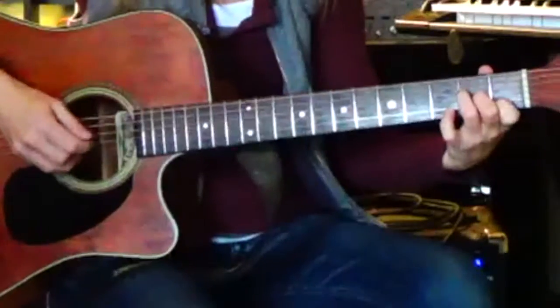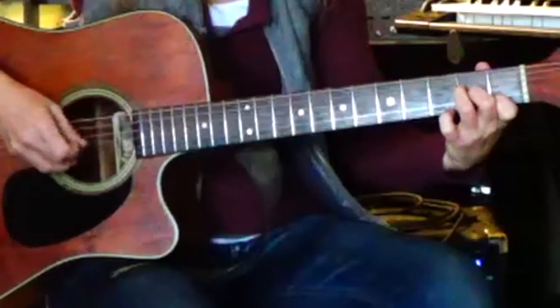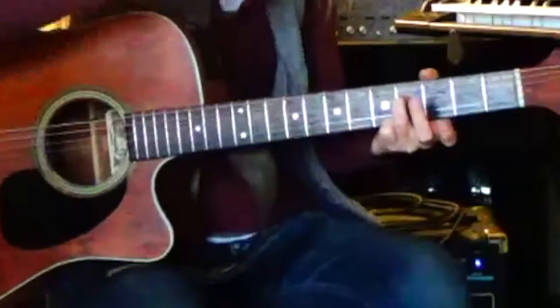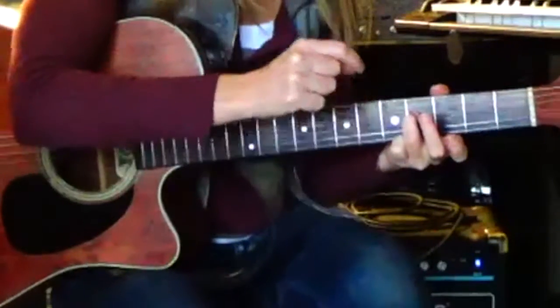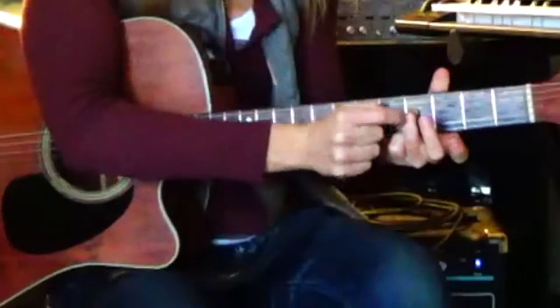Alright, so that was our first ending at that point. Now we're going to work on the second ending. So once we complete that ending, we go right back to our core part, which is going to be, and that is our slide again on our 4th string, sliding up to our 4th fret.